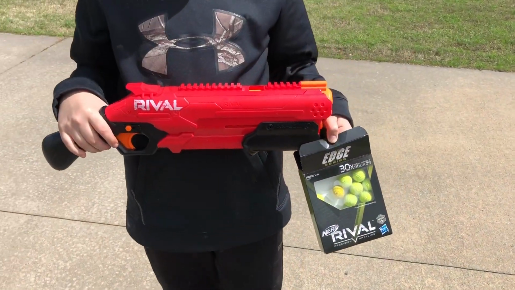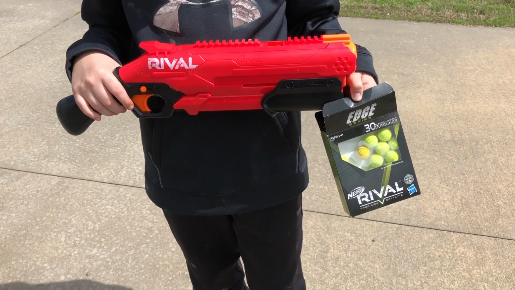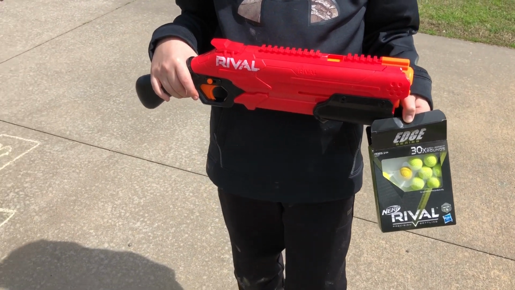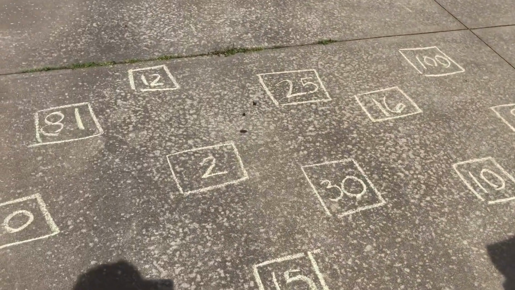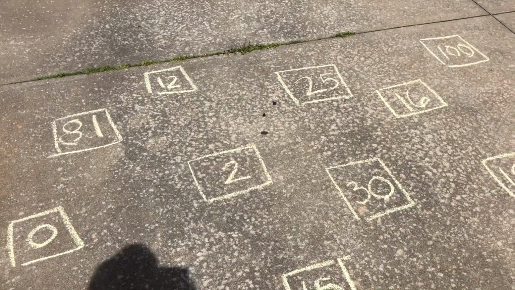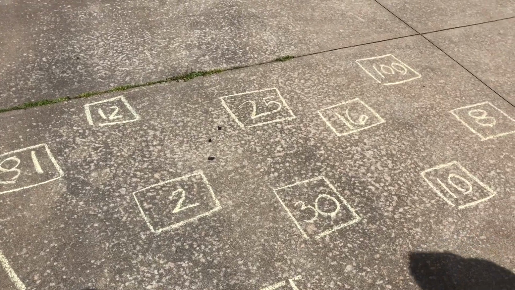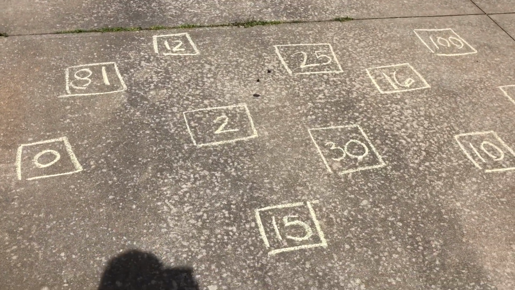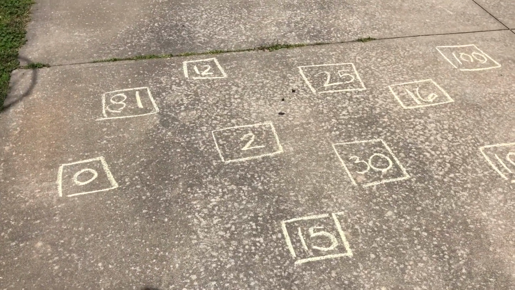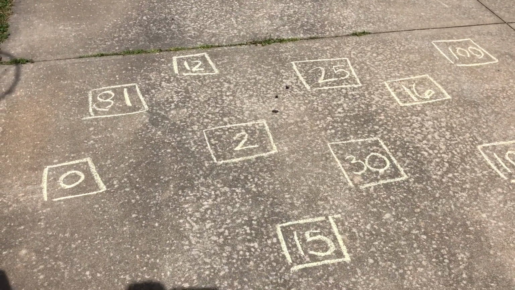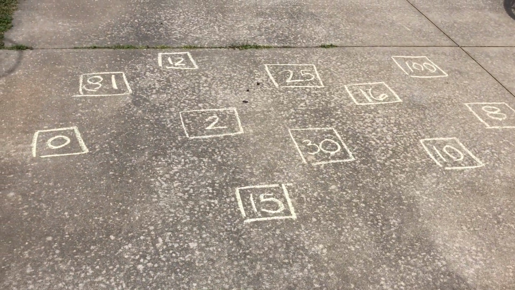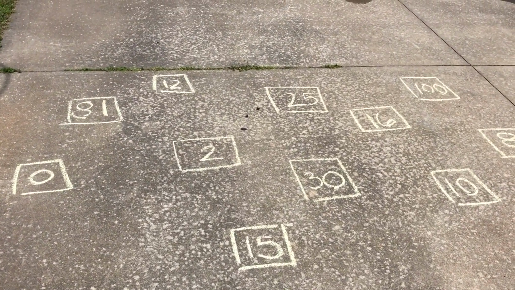The last game that we have, you will need some sort of Nerf gun and Nerf balls or Nerf darts. And it is a math game where you give your child different multiplication facts or maybe subtraction facts or addition facts, so you can modify this for different grade levels. But since we are in 5th grade, we're going to do some multiplication facts. All right, so our first question, what's 1,000,000 times 0?